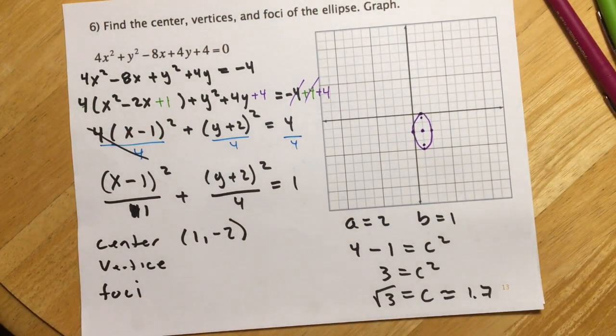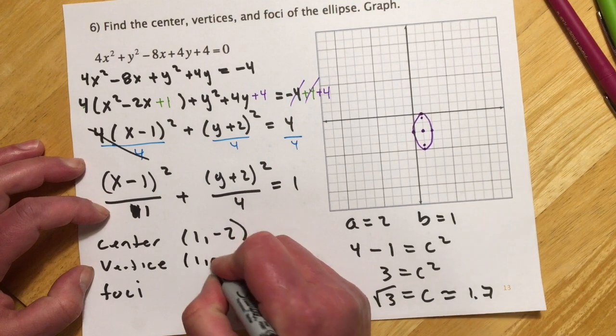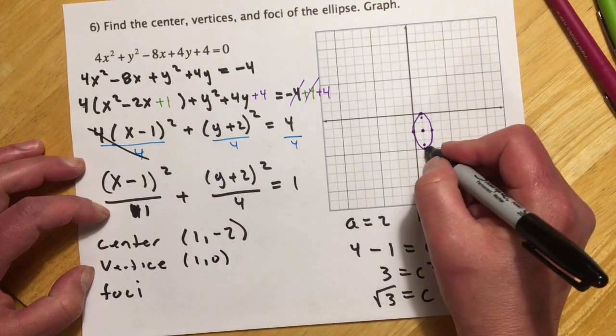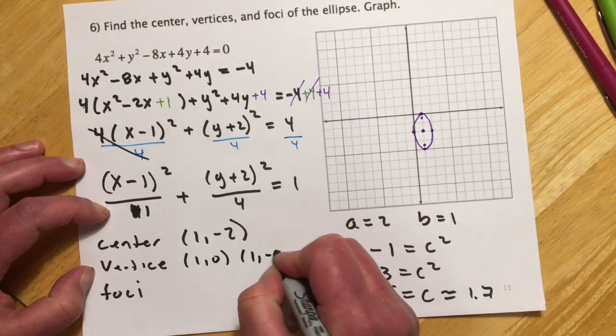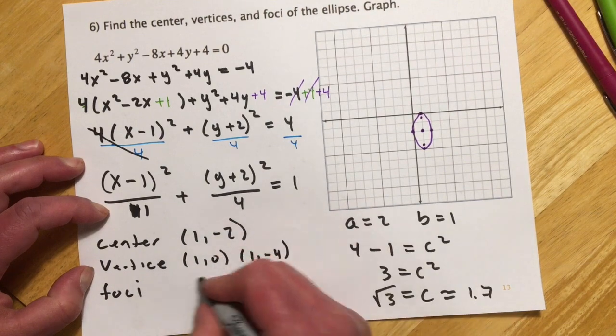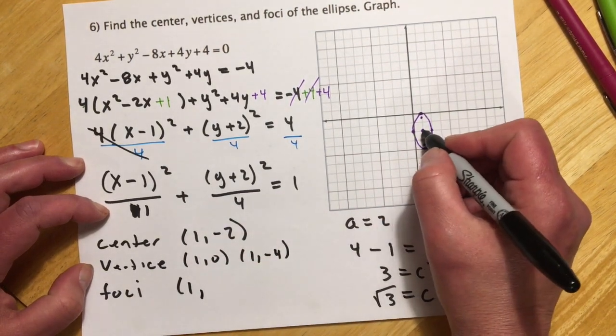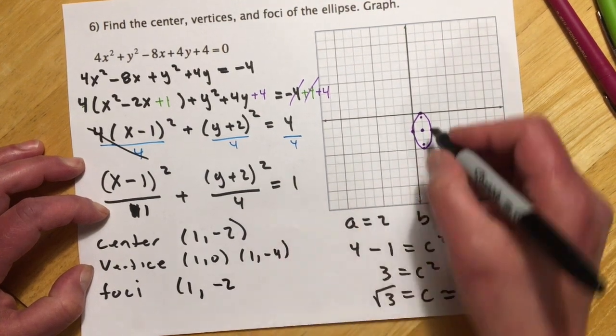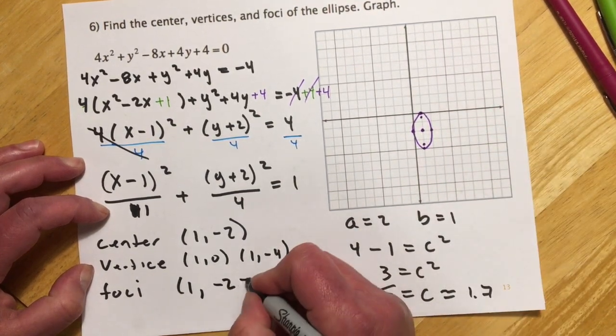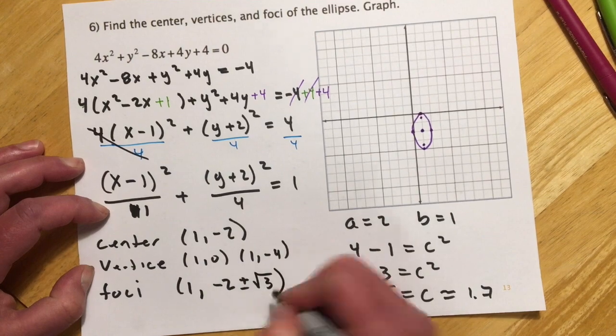So from the graph, the first vertex is at 1, 0, and then the second one is at 1, negative 4. So you kind of see the repeating ones. So we're going to have 1, and then starting from y equals negative 2, we're going to go up root 3 or down root 3. So plus or minus root 3.